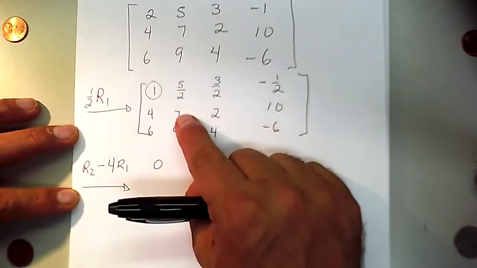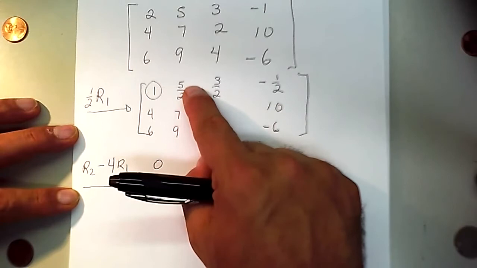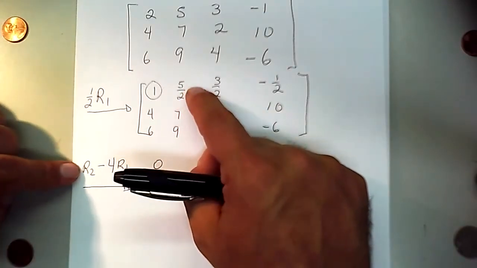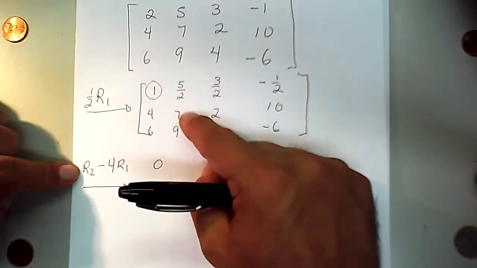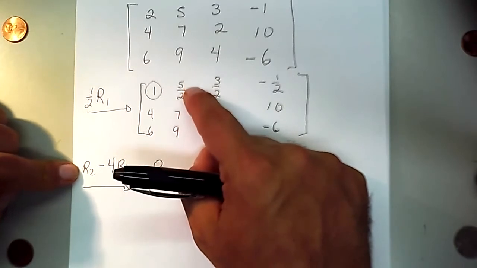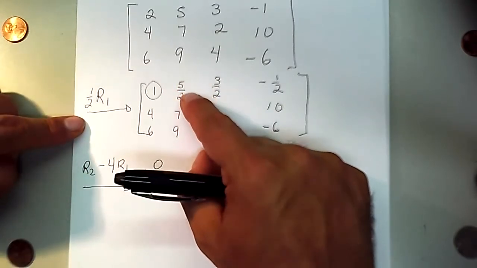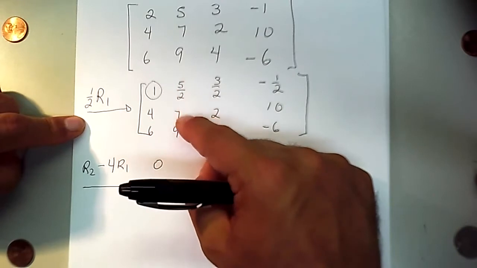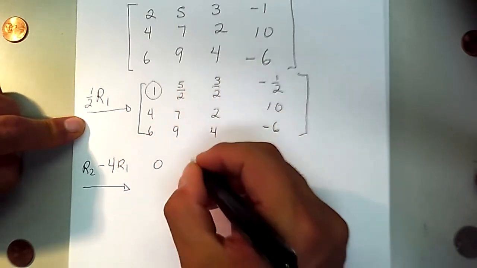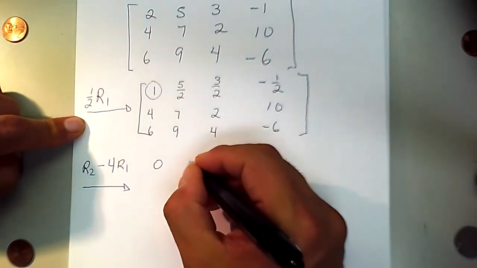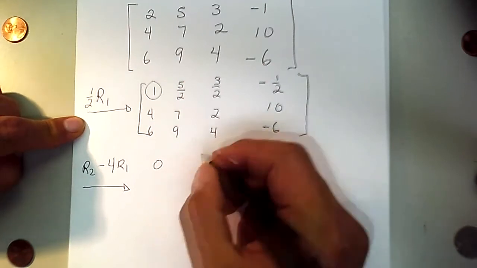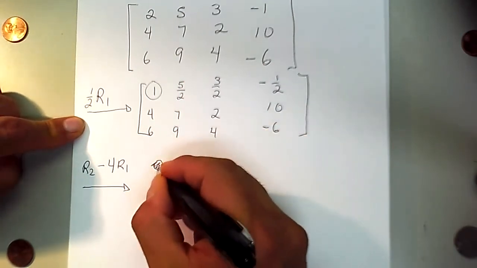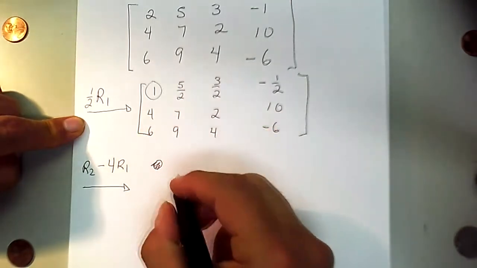Okay, here's where it gets difficult. 7 minus 4 times that. Actually, that isn't too bad now that I think of it. 7 minus, well, how much is 4 times that? Well, 20 divided by 2 is 10. So 7 minus 10. Oh, wait a minute, I'm sorry, we're on the second row, not the first row.